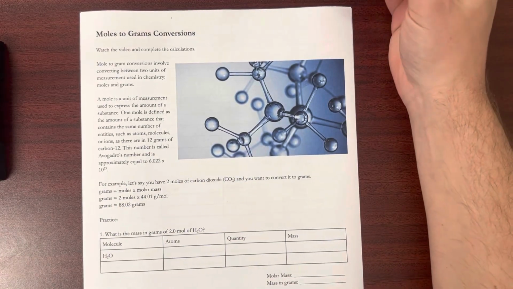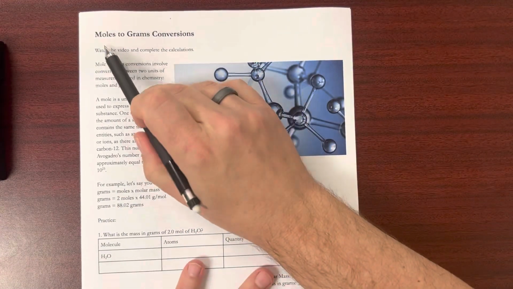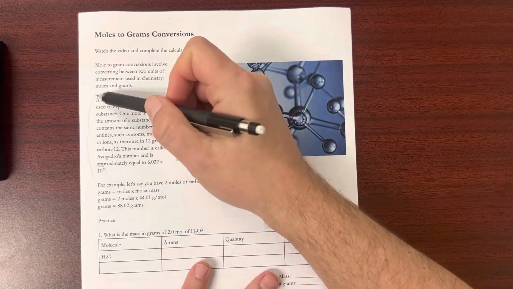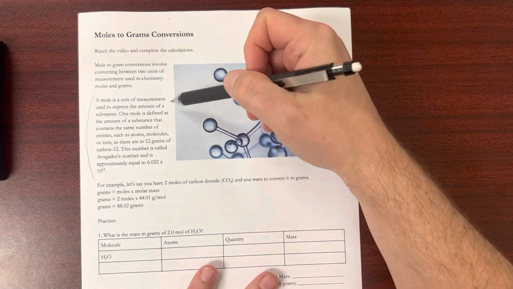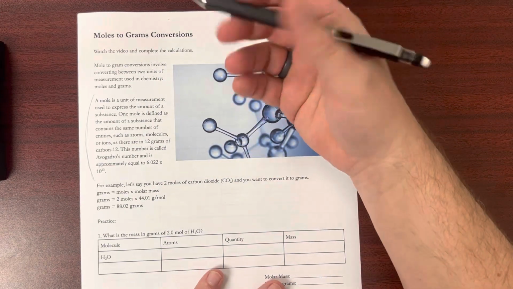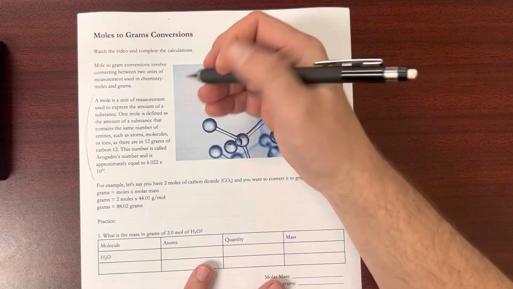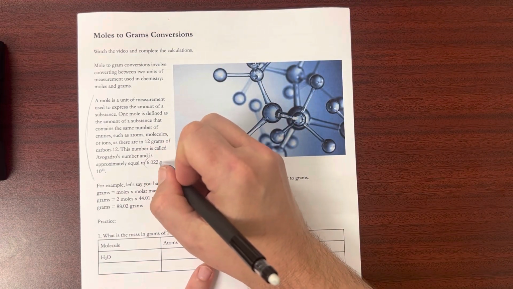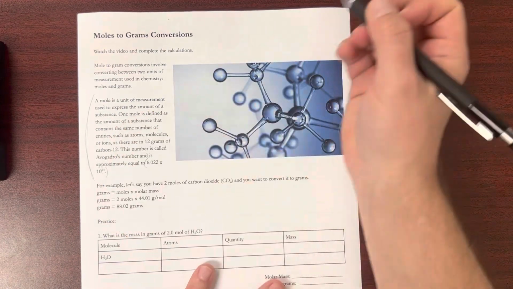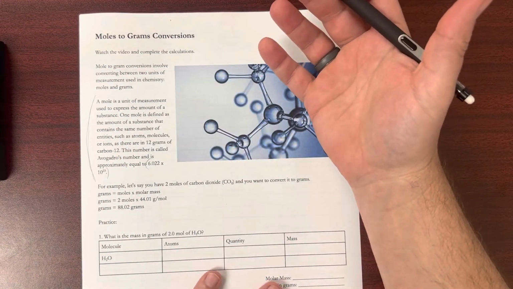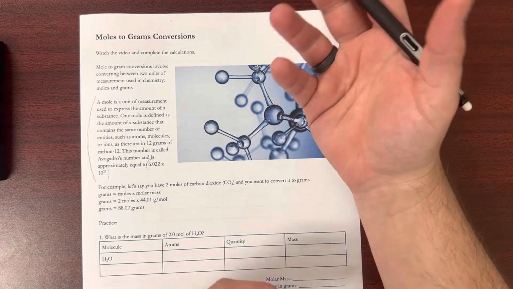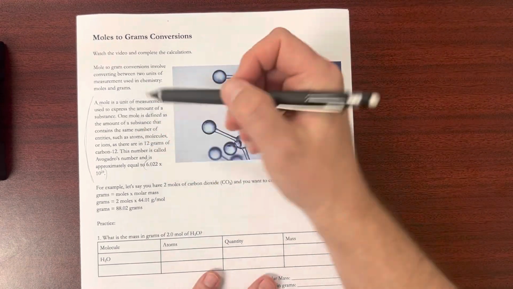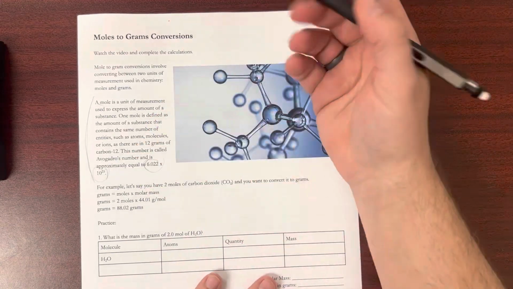Hello, I'm going to go over this worksheet, moles to grams conversion, and it talks about what a mole is here. Basically a mole is a specific number. It's very large, 6.022 times 10 to the 23rd. Huge number. But it's like saying a dozen. The word dozen means there's 12. A mole means there's this many.